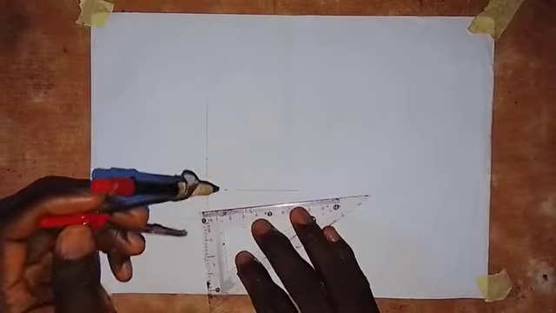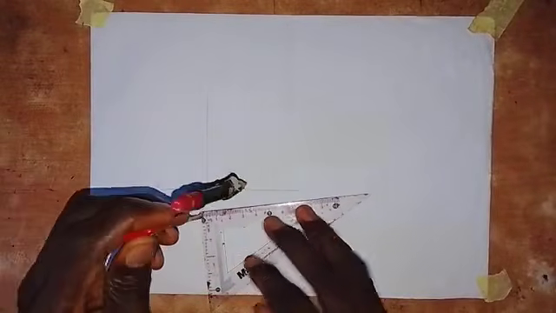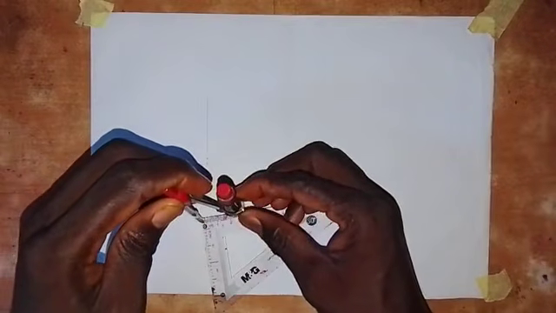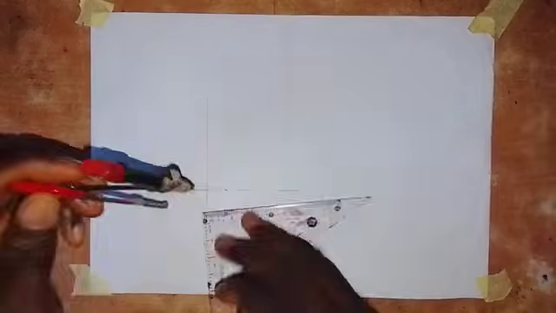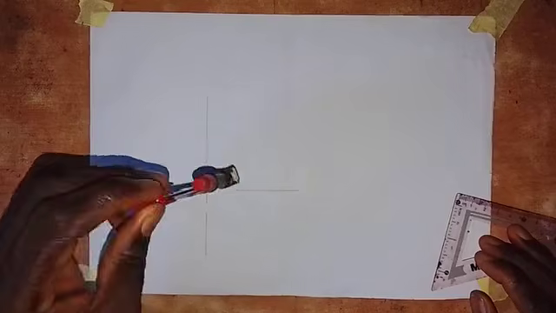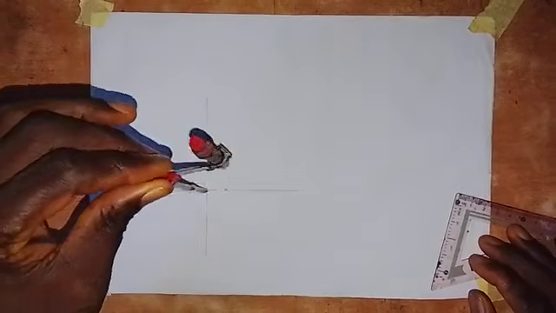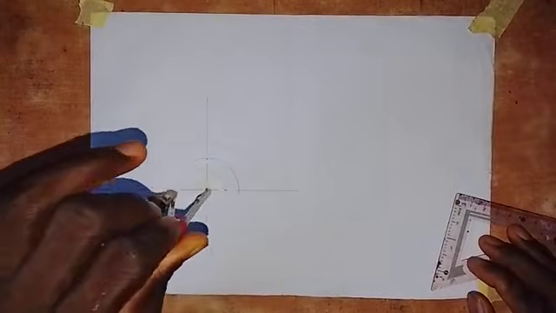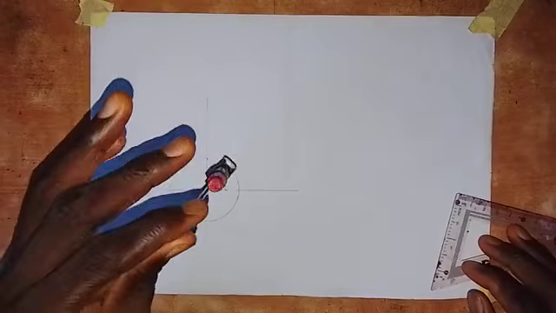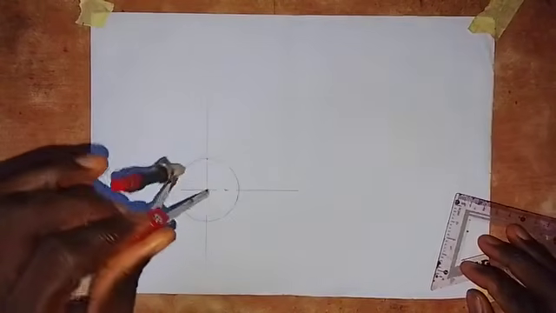Diameter of the big circle is 50 millimeters. That means the radius is 25 millimeters. So we take a measurement of 25 millimeters and then we put the pin here at this point, and then we turn it round to have a circle. So we turn it round, and here we have a circle of diameter 50, radius 25.